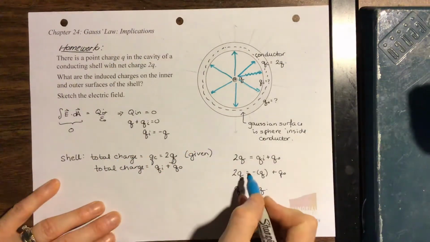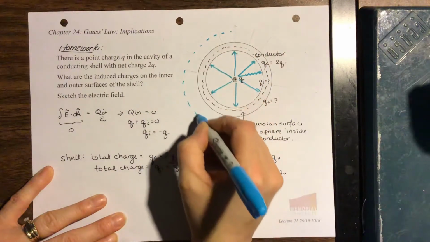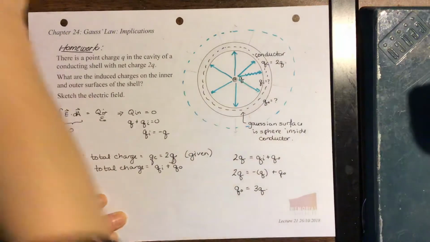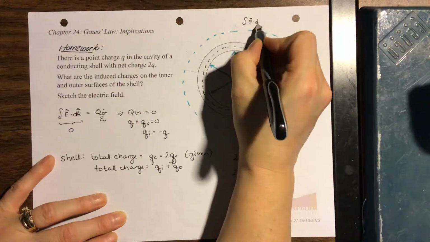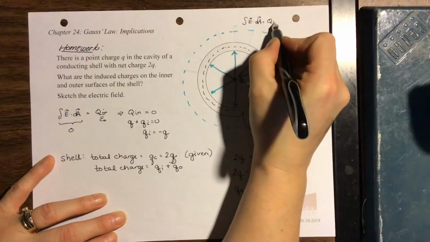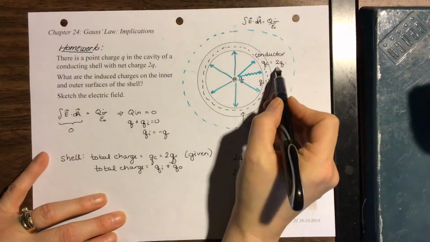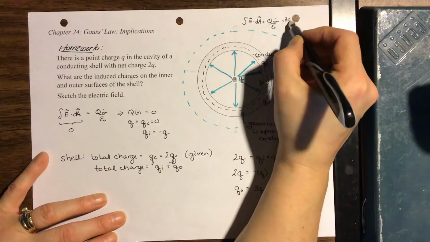So for the electric field outside, let's draw a Gaussian surface out here, and let's think about our Gauss's law out here. So out here, the net electric flux, E dot dA, equals Q inside over epsilon naught. The net charge inside is the Q on the conductor plus the point charge Q, so that's going to be 3Q over epsilon naught.